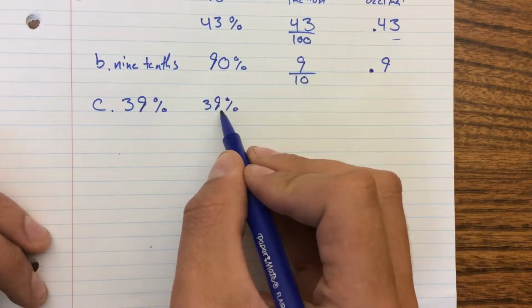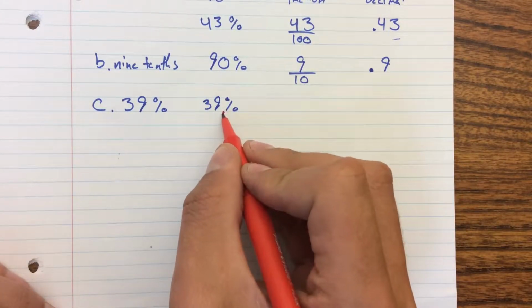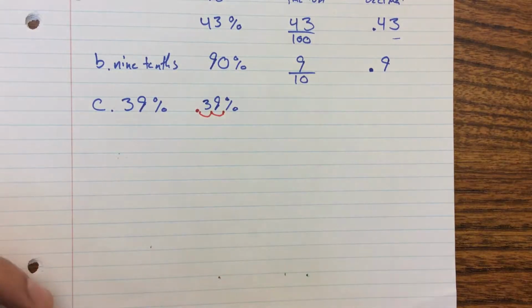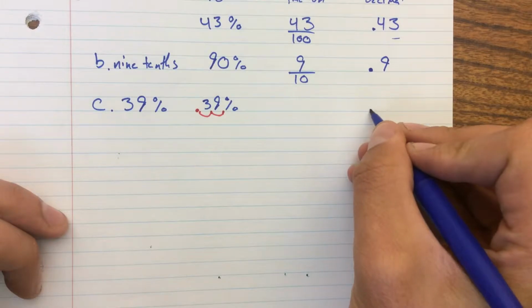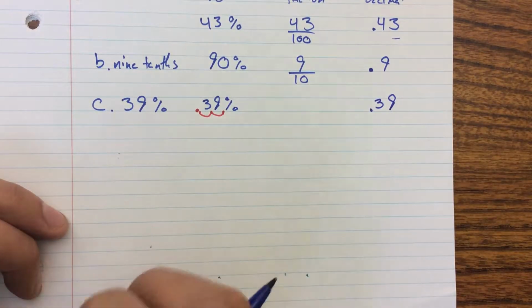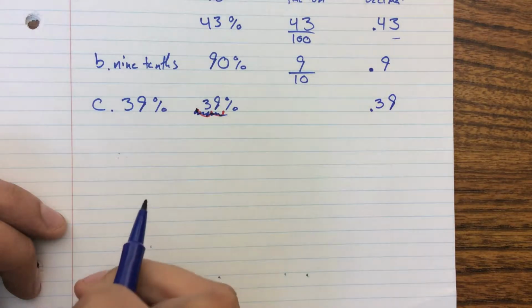So my decimal's right here. I'm just going to show this with a red pen here. My decimal will be right here, and it would move back once and then twice. So my decimal is actually going to be 0.39. Percent is still 39%. I'm going to just scribble that out now so we know it's gone.